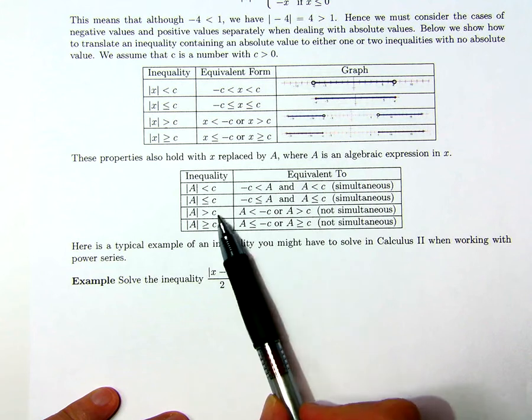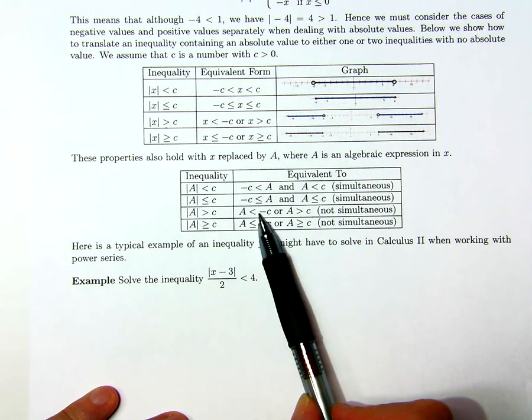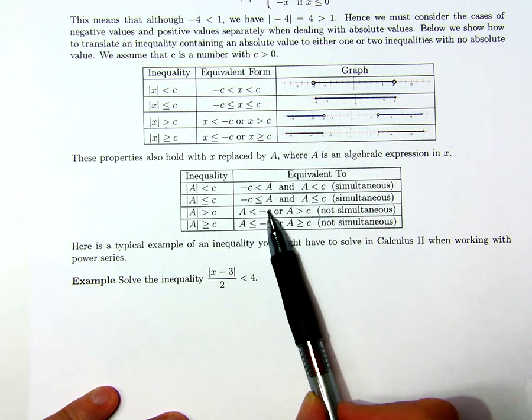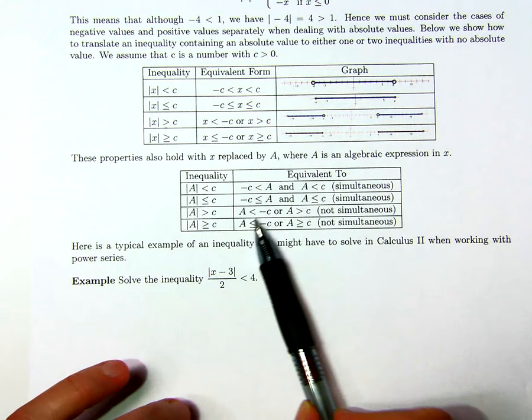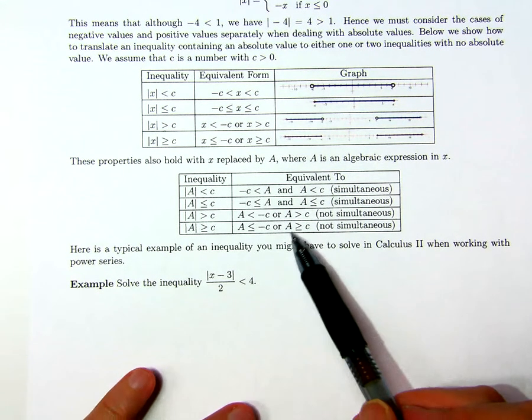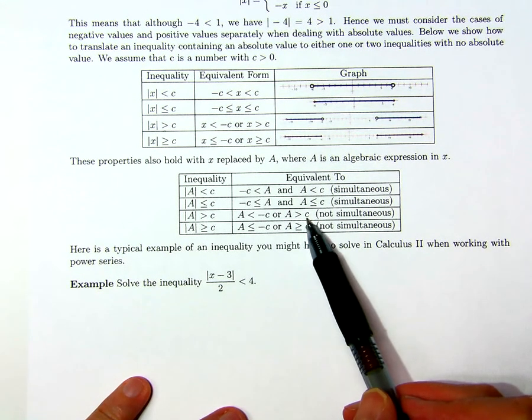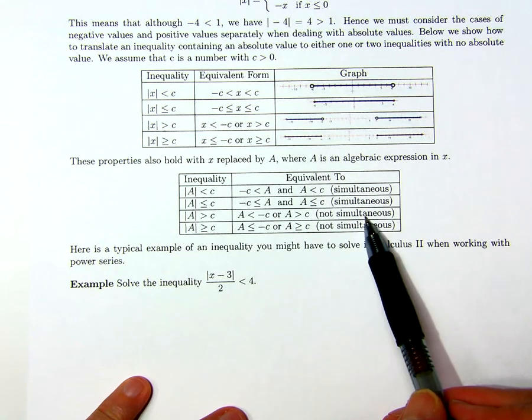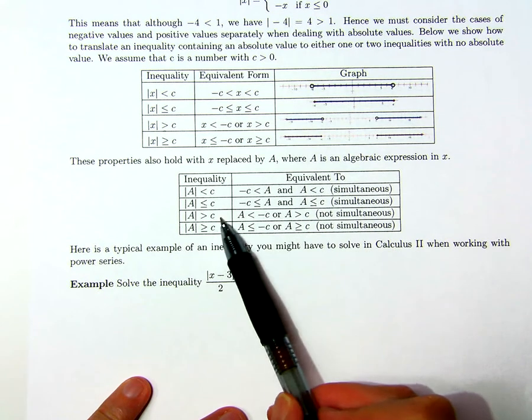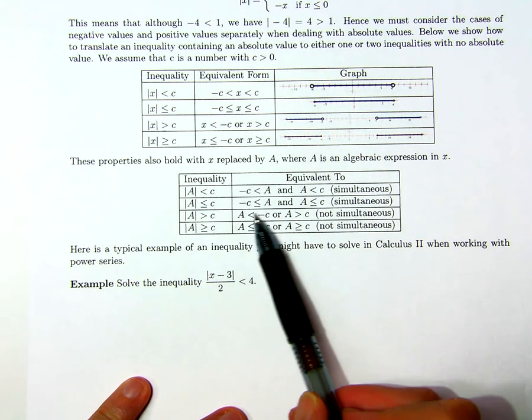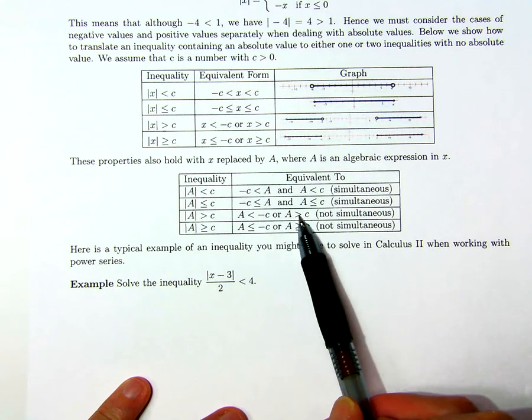So in order to solve this inequality, we solve both of these inequalities, a less than negative c and a greater than c, but they're not simultaneous inequalities. So the solution set to this is the union of the solution sets to these two inequalities.